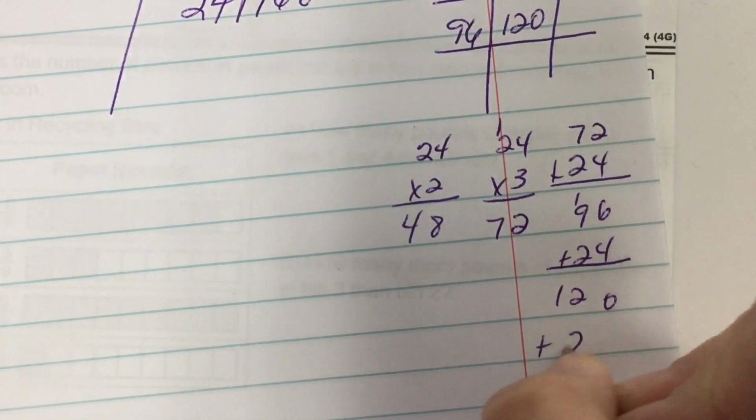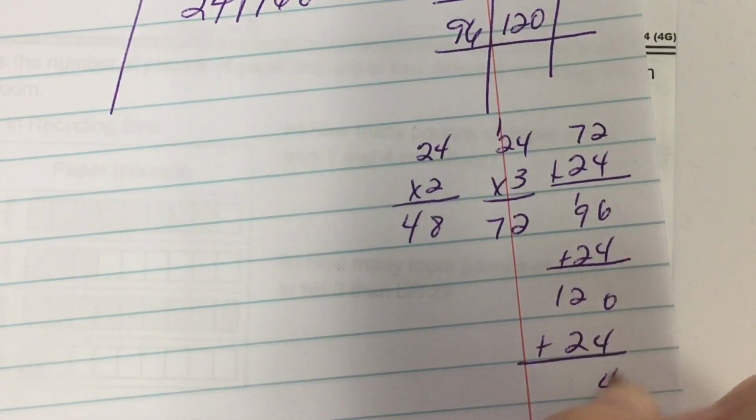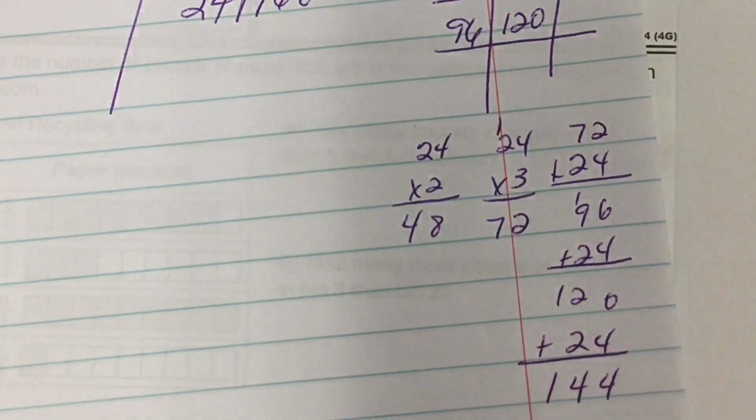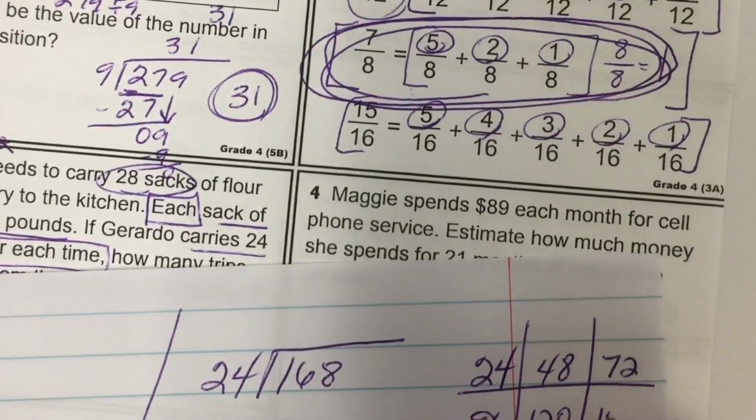Okay. Plus 24. 0 plus 4 is 4. 2 plus 2 is 4. Bring down the 1. 144. So 144.